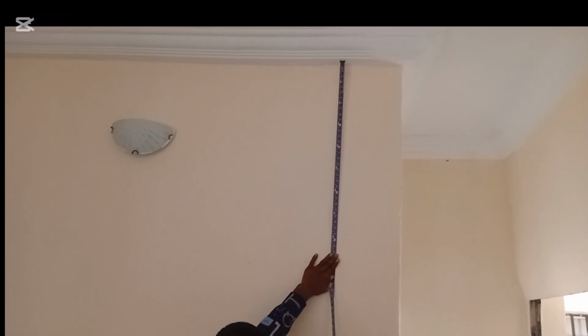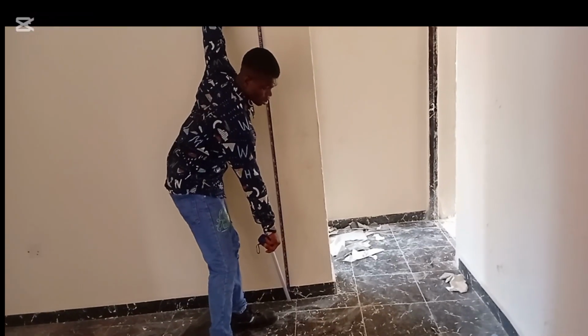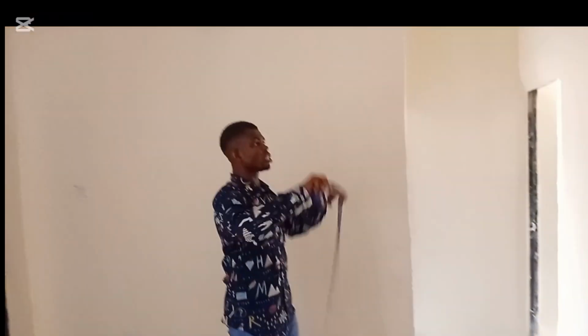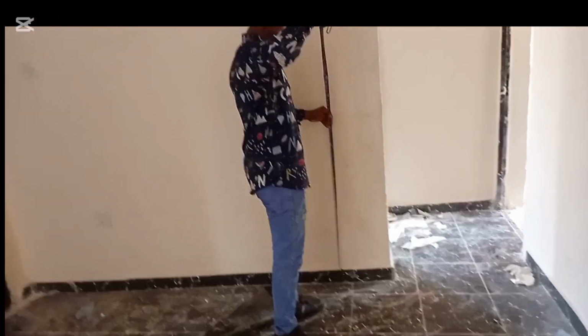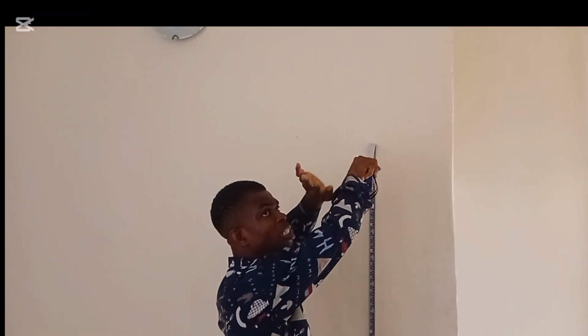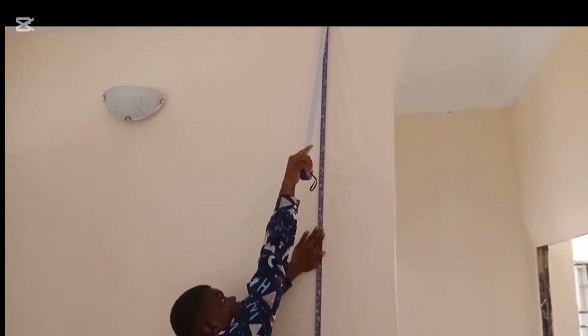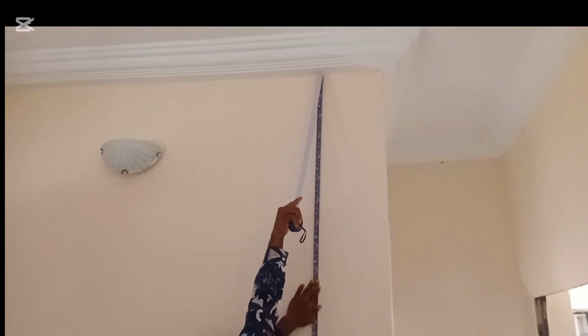If you want to measure a long wall, you first of all put your tape to that wall. Then you draw it. Use your nail and hold it, then bring it down. There are two ways: you can put your tape down and raise it up. Don't stretch yourself, but anywhere your hand can reach, you hold it. Then you draw the tape to that measurement. You understand? Just 291 centimeters.